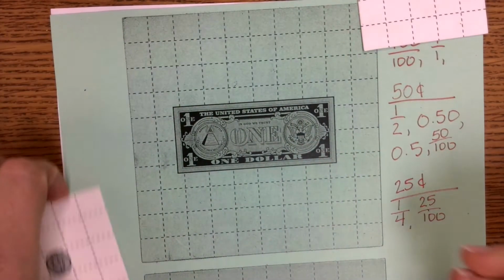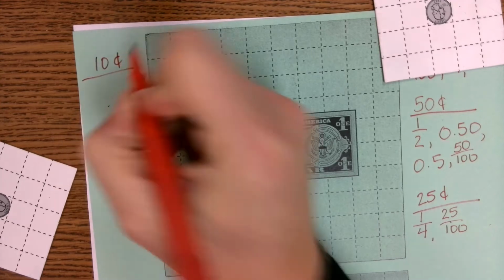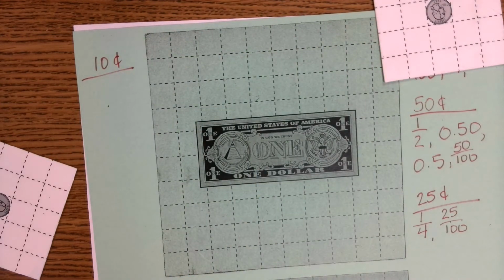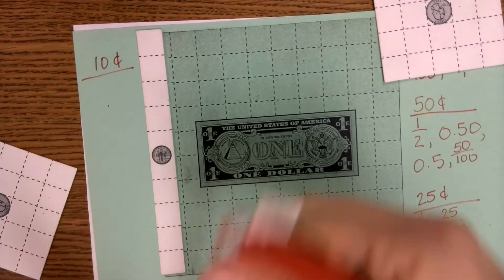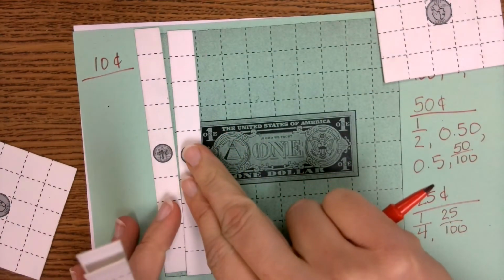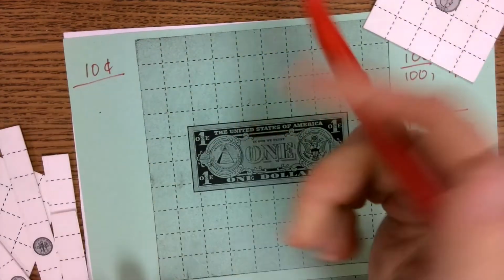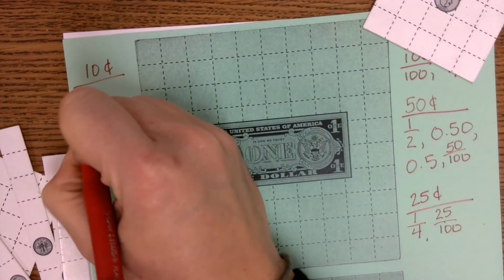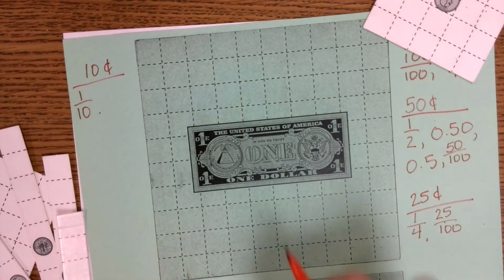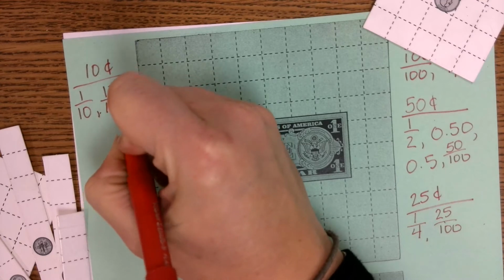After they work with the quarters, then we go to the dimes. So we go to the 10-cent pieces, and they take the dimes and they see that each dime is one of these columns. So a lot of kids will then just count the columns. So if I tiled this the whole way, it would take 10. And so there's 10 columns, so then they see that it is one of the 10 pieces for the dollar. And they see that it's 10 hundredths as well.